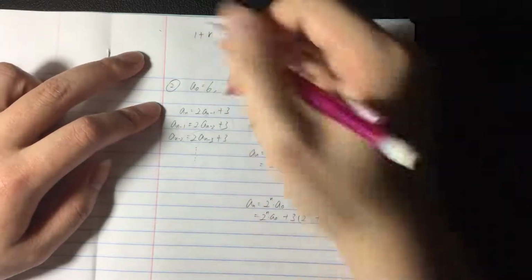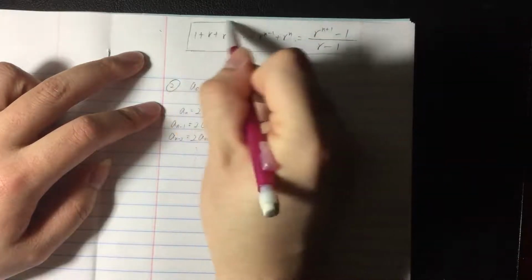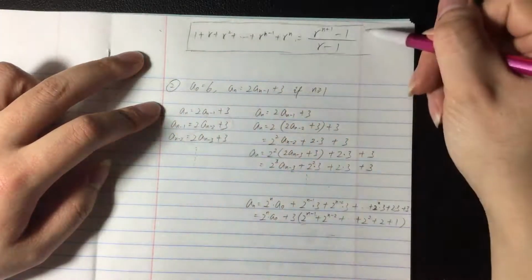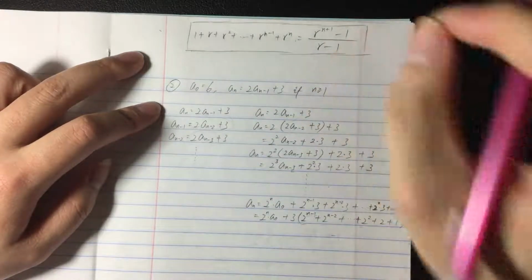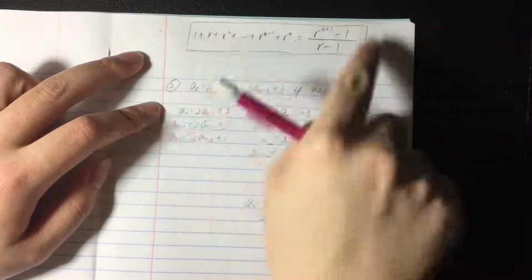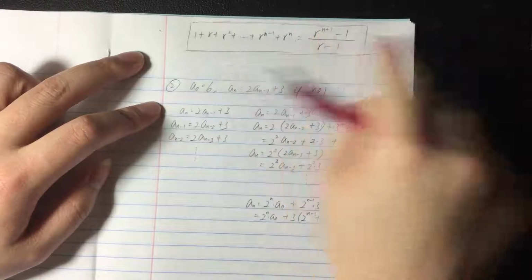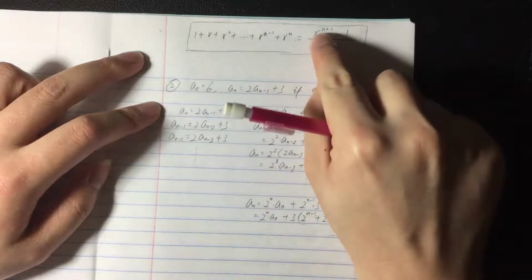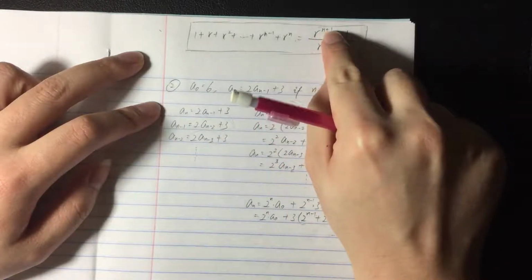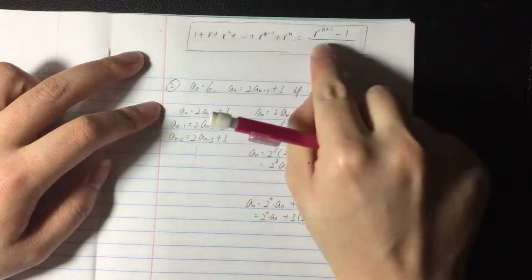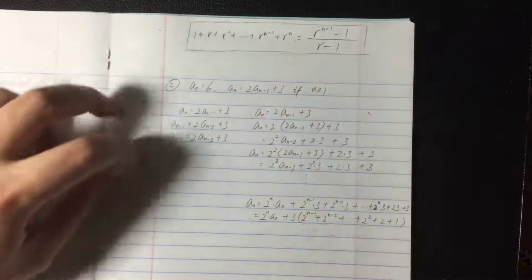That's the sum for a geometric series, and that's a formula we've seen in calculus class. If you don't remember this formula, it's okay. I'll show you the proof later.